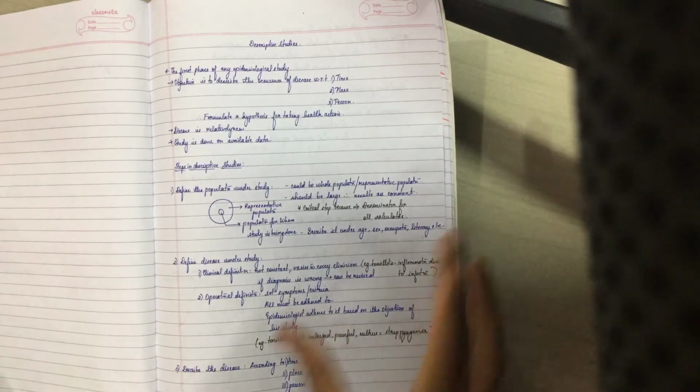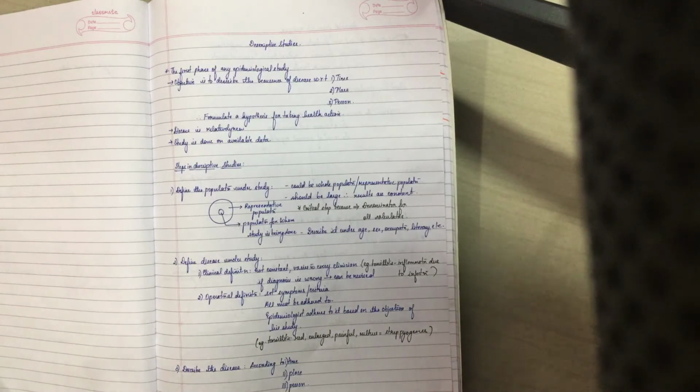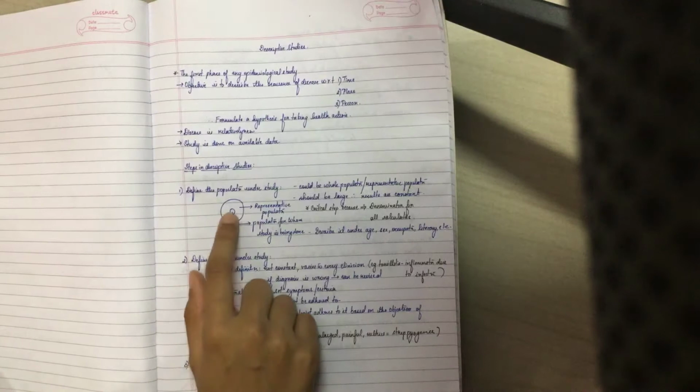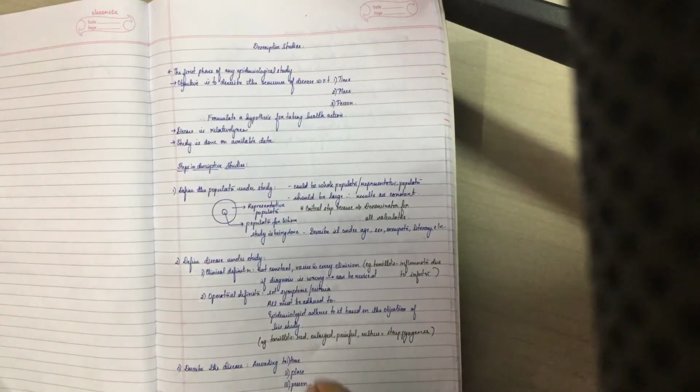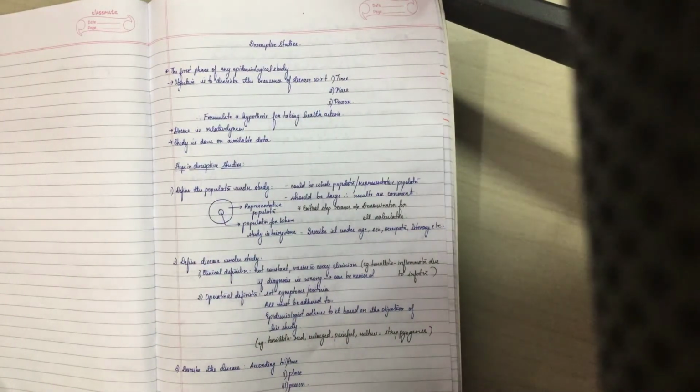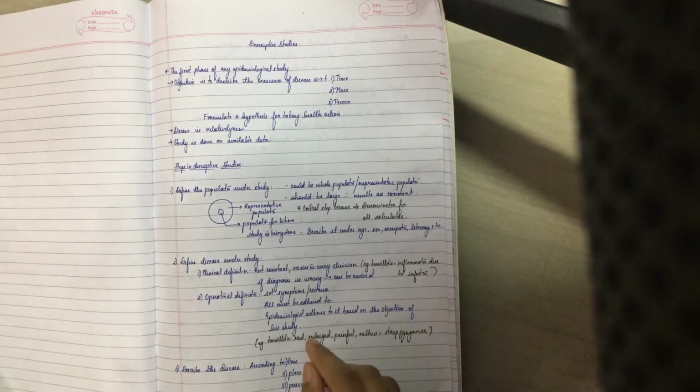So now the representative population is the population for whom the study is being done. For example, you want to study the incidence and prevalence of anemia. You would like to do the study on all anemic patients that you see that are present, but you can't. So you choose a smaller population, so that you can study the relationship, the cause of anemia.